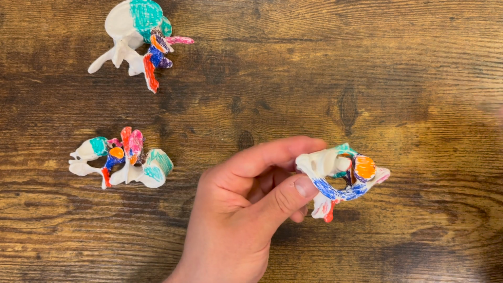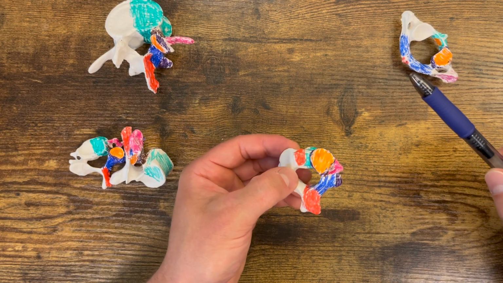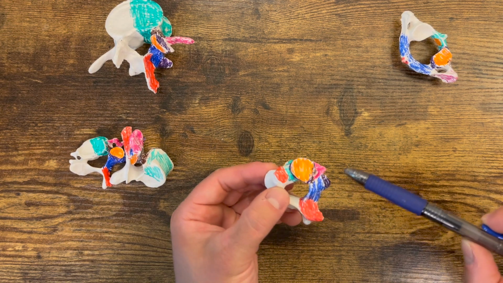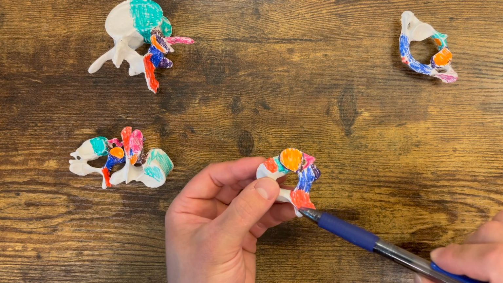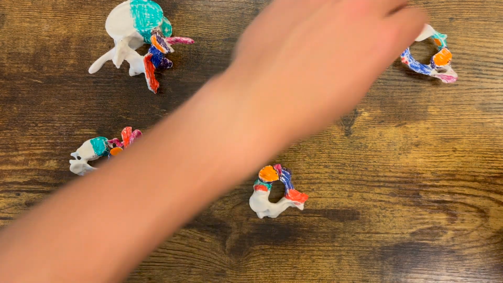So other than the dens, things stay pretty much the same. We still have a body, although it's better seen from the bottom. You still have a transverse process. You still have a pedicle, although it's small here. You still have a lamina, spinous process, superior articulating process and facet, inferior articulating process and facet.